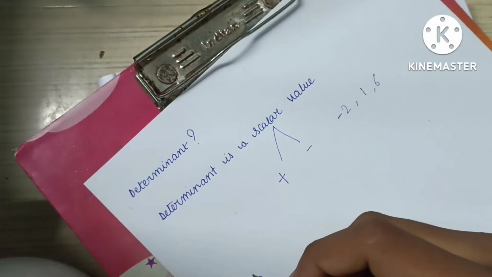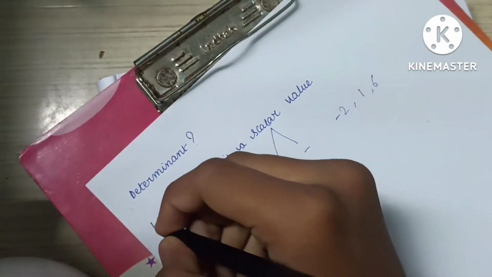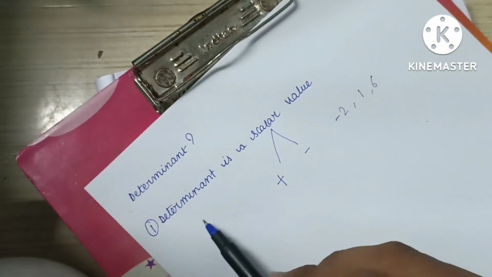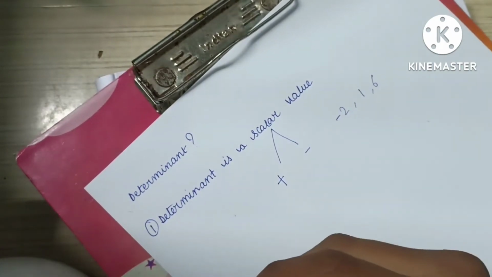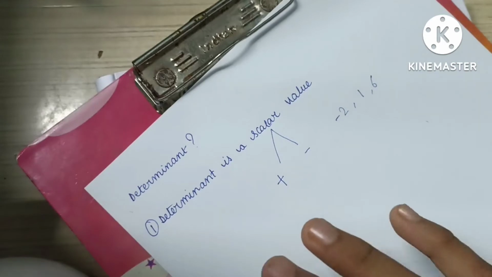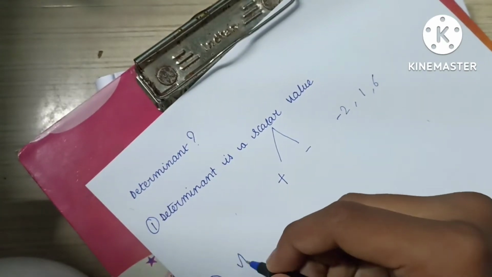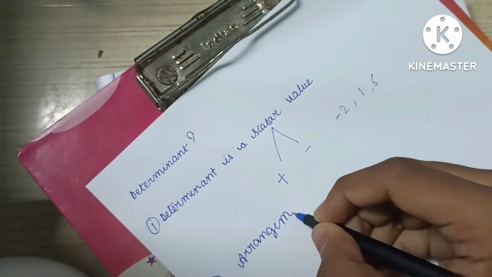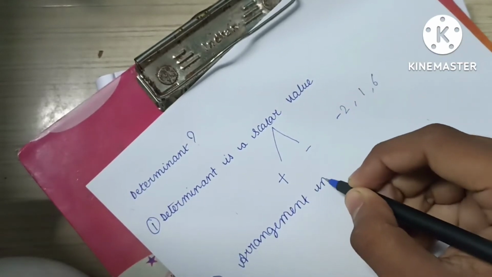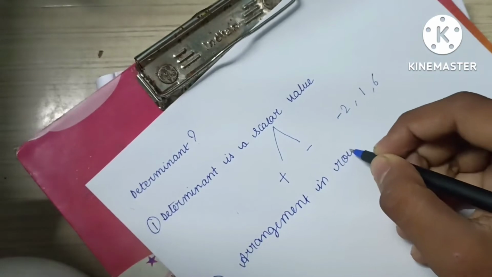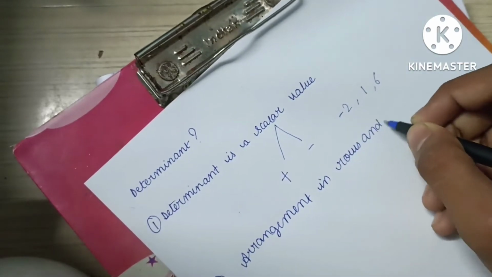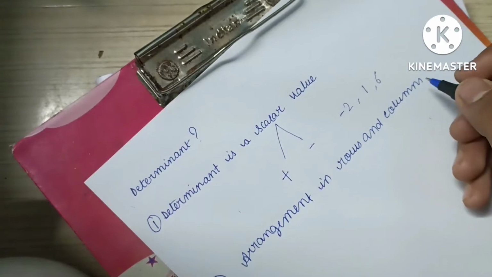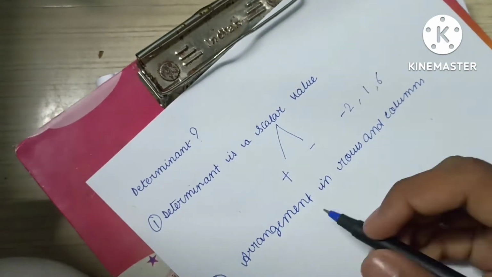And the second thing, I am explaining this in parts. First of all it is a scalar value. Second, it is an arrangement in rows and columns. It is often seen, or we can say always seen, arranged in rows and columns.